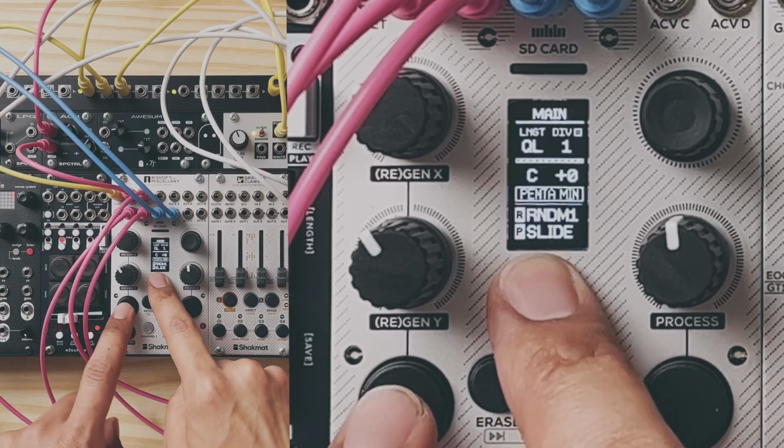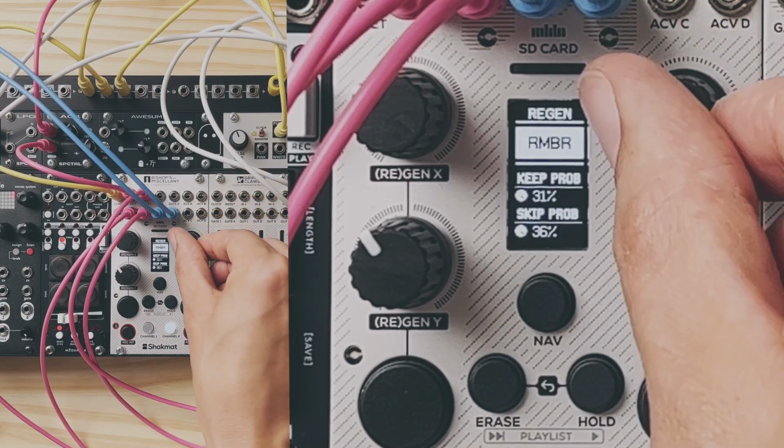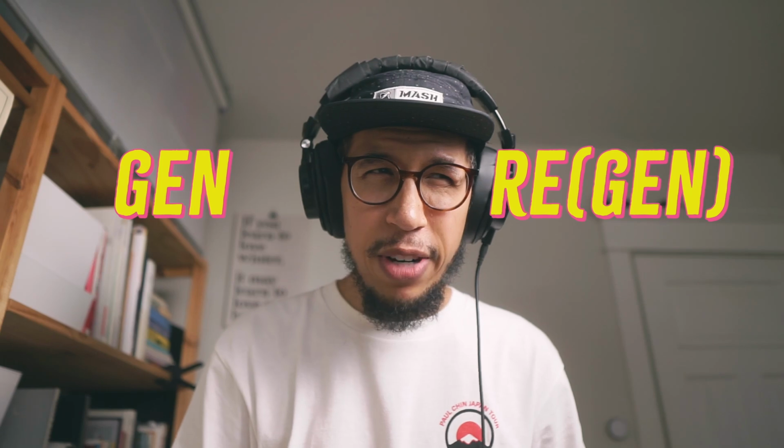Okay, back to regen. We can cycle through a list of algorithms, and as we do that, the title at the top changes from gen to regen. Gen is generating new stuff, and regen is regenerating stuff based on what's in the buffer or what's coming in the input if you're in listening mode. That means real-time CV effects, which is pretty cool.